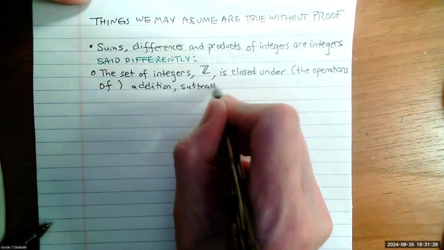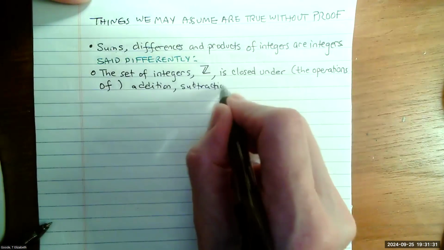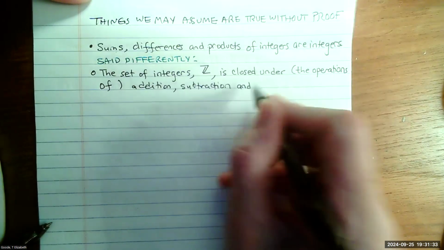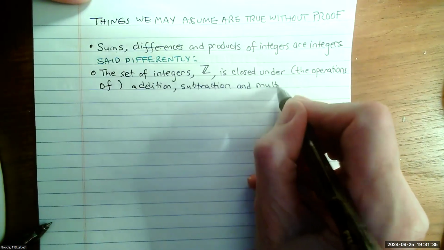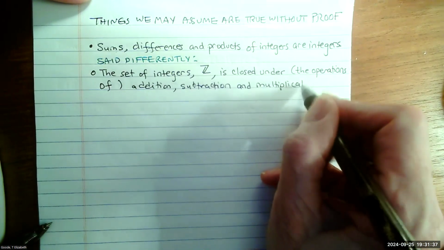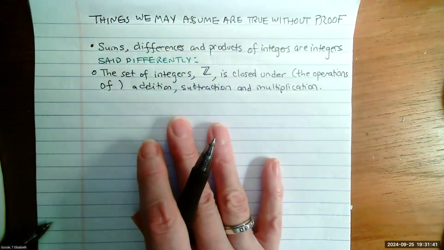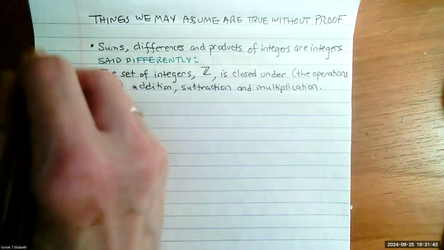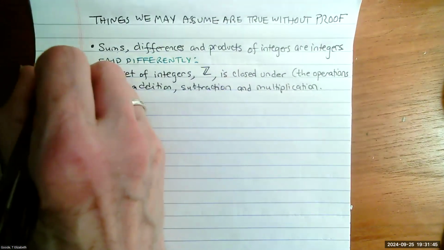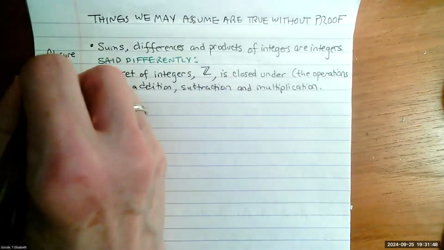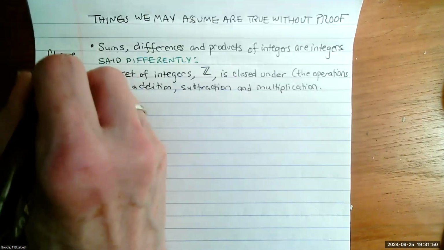That's just another way of saying what I wrote up here. I will use both of these terminologies, and so you should familiarize yourself with both. They both are really talking about what we call the closure properties of Z.